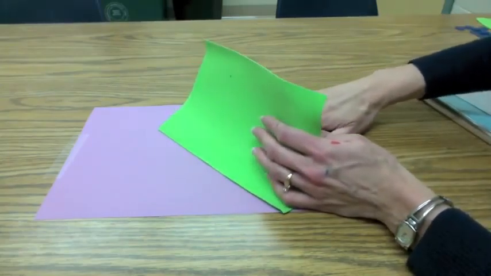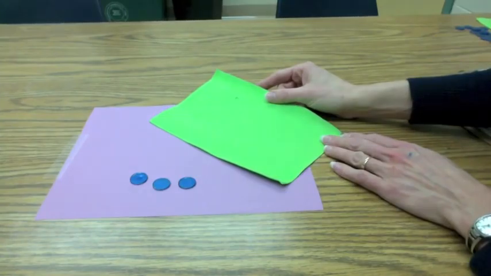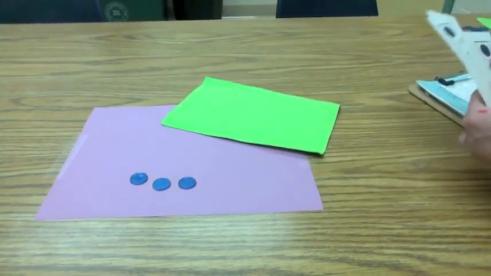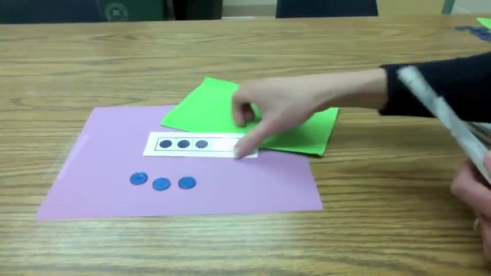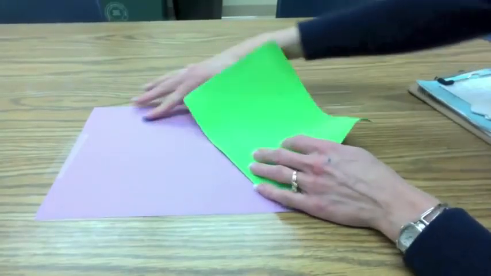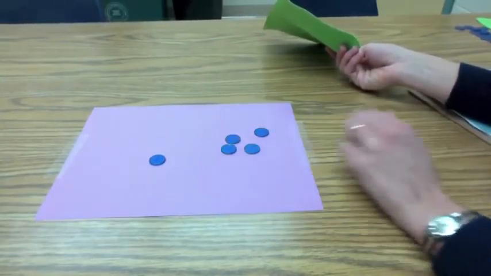under. The game is something like this. If I have 3 out, how many are under? 2. And we can check and see. And we can connect it to those finger patterns, or we can connect it back to the 5 frame. Theo, if 1 is out, how many are under? 4. 4 are under.